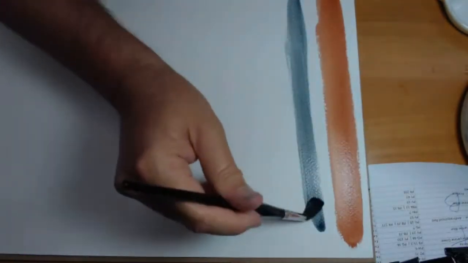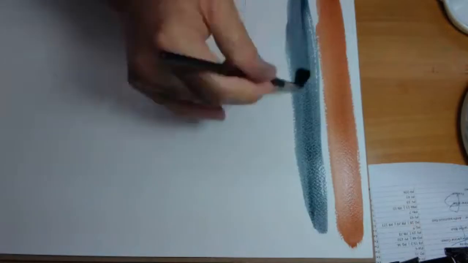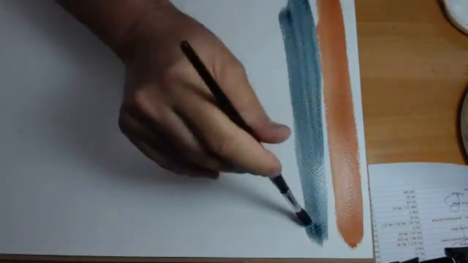This is the lunar blue. And the lunar blues are really high granulating. It's a high granulating color. So you can see really quickly how fast it granulates.